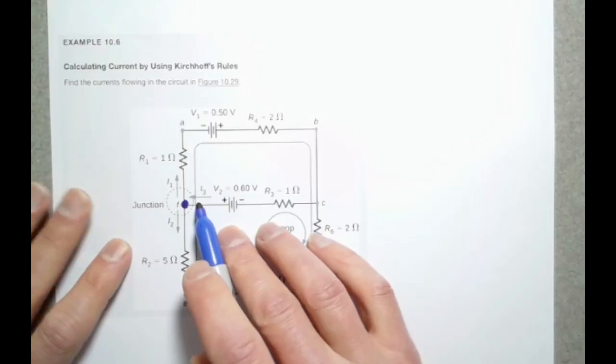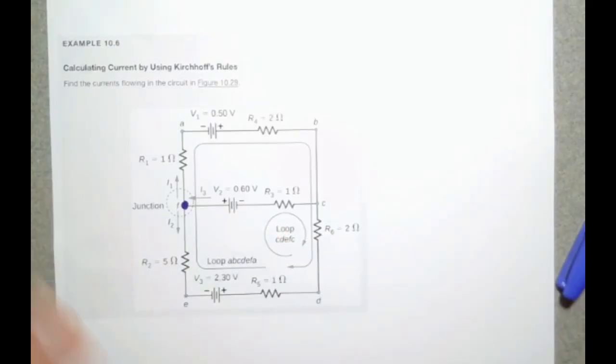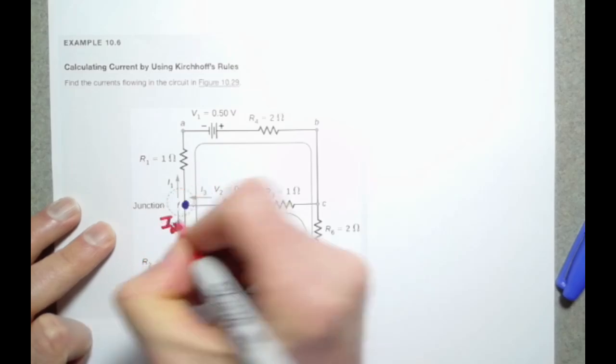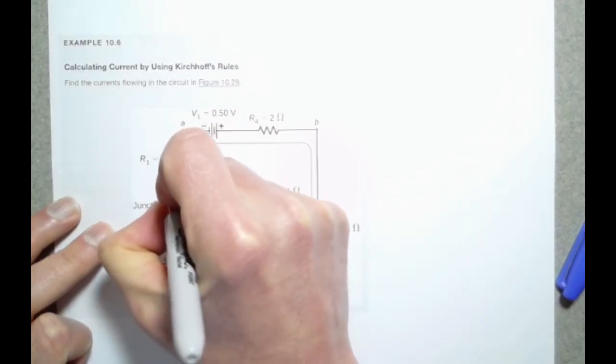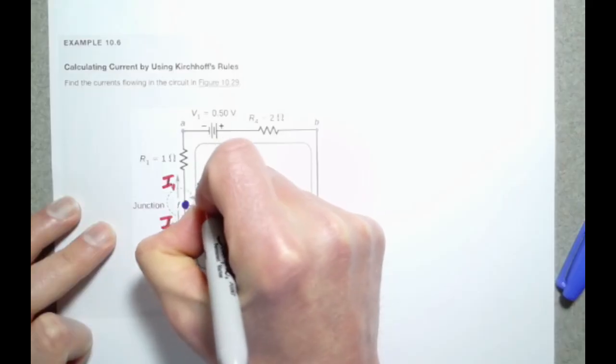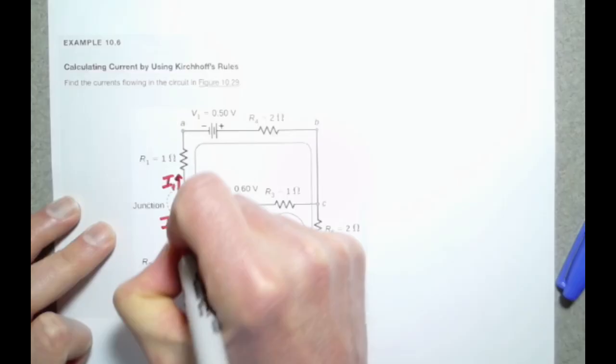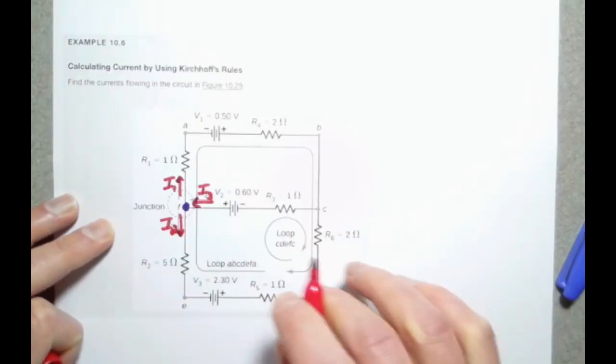So they have the currents listed, okay? We have I2 listed here. If they don't have them, you need to label them. I1 and I3. These are all labeled on the circuit, okay? The directions matter.